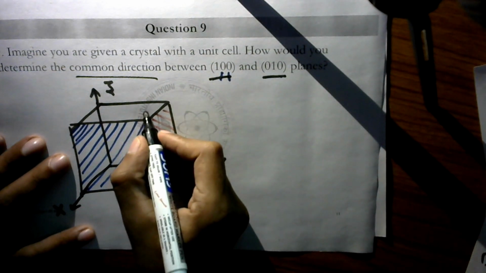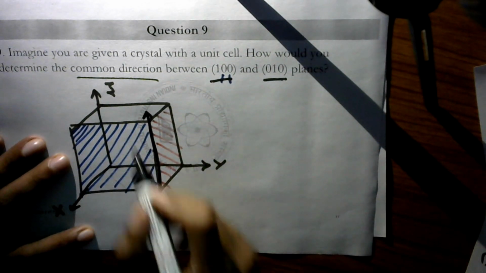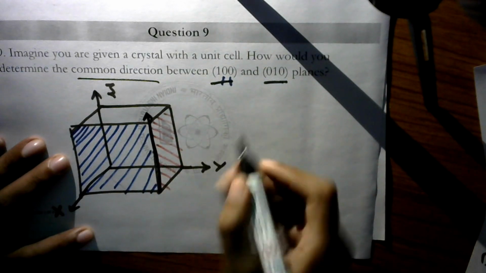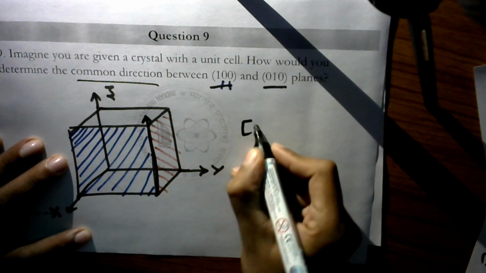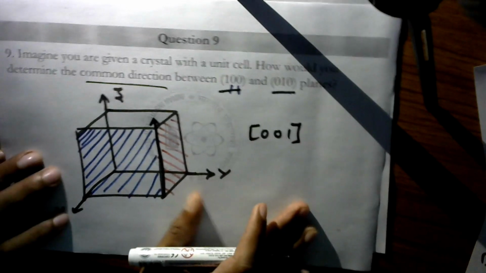Right? And we know that it's going vertically upward, along the z direction. So the common direction is 0, 0, 1. That's how we can write.